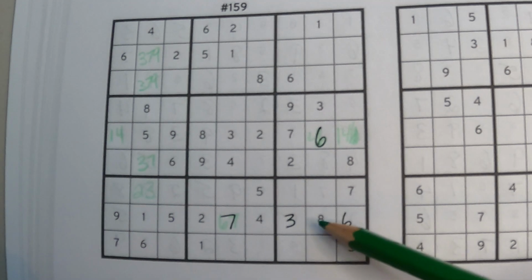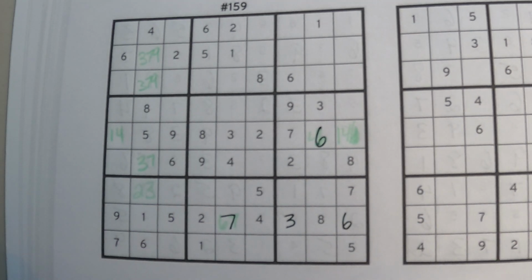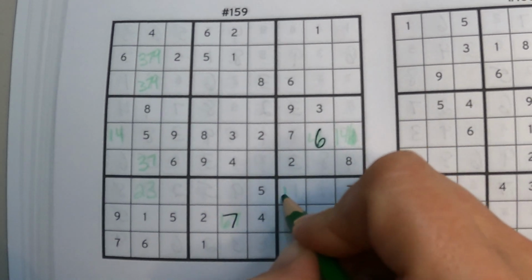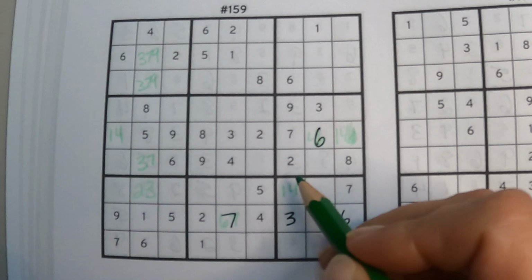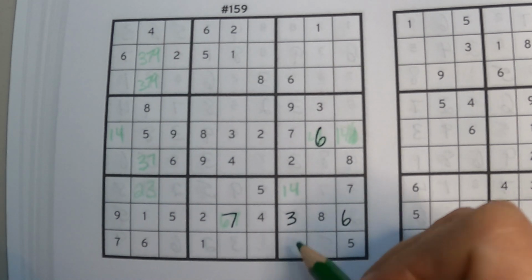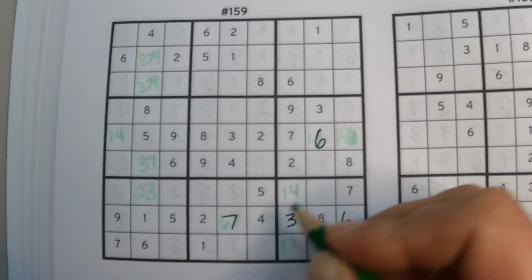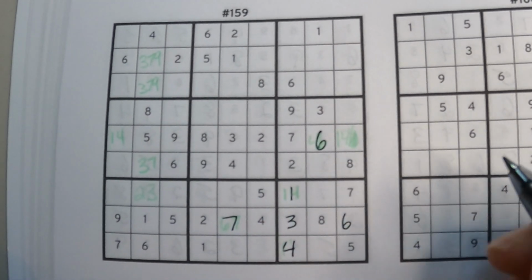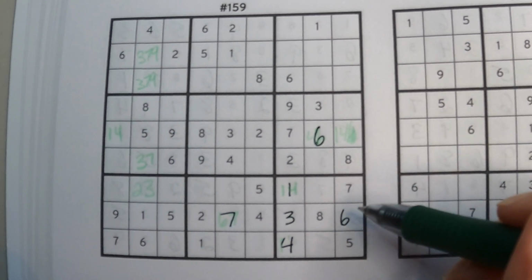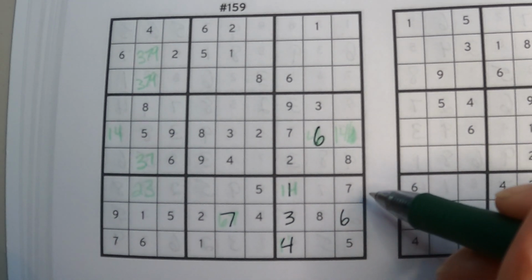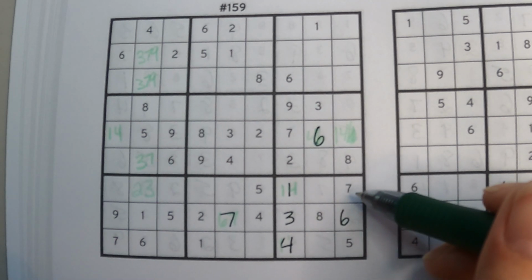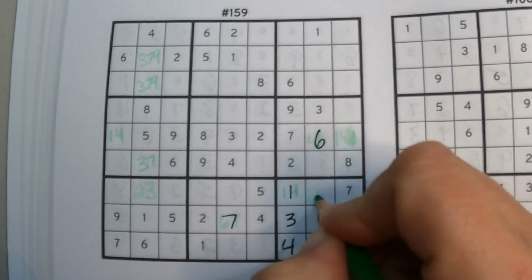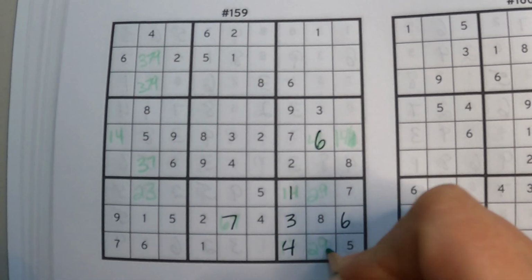For this box, we're missing 1, 2, 4, and 9. We've got a 2 and 9 here. So 1, 4. Same here. 1, oh, nope, but we've also got the 1 here. So this is our 4 and our 1. So we're still missing 2 and 9. I don't see any help. So 2, 9, 2, 9.